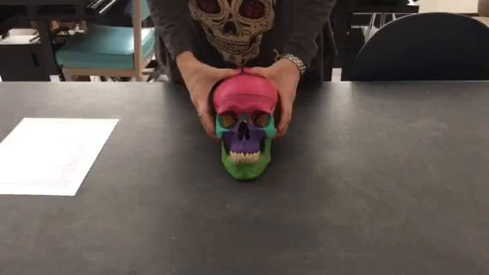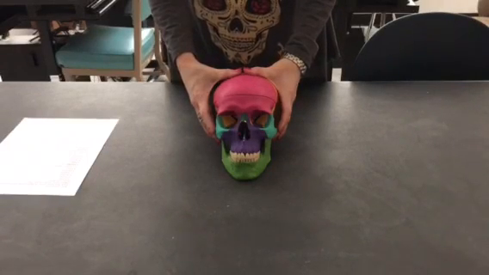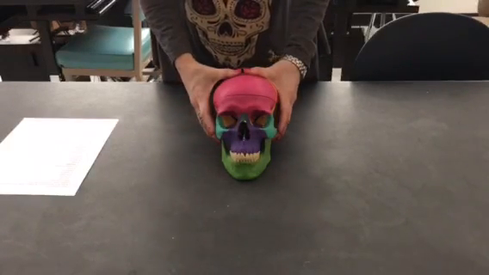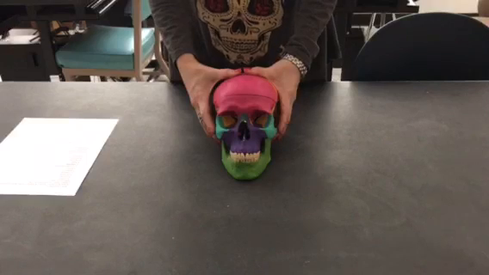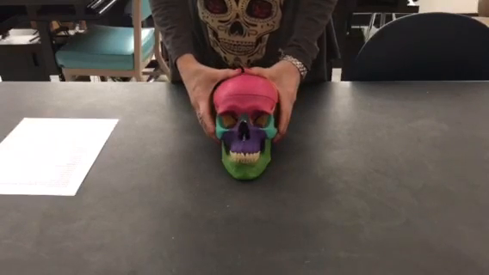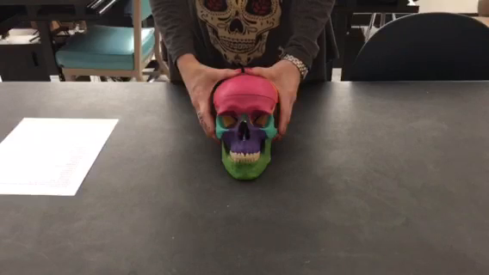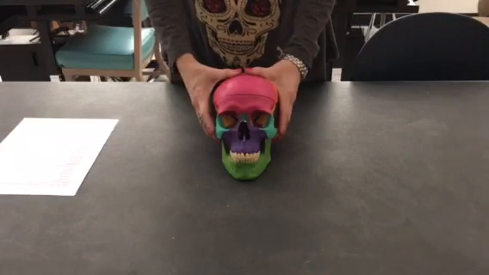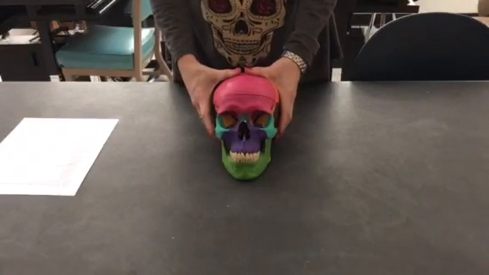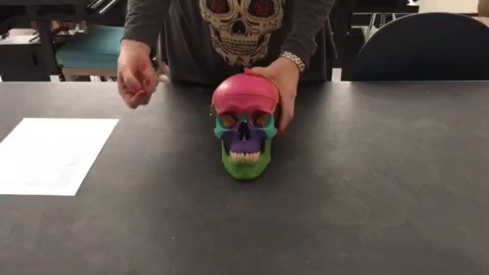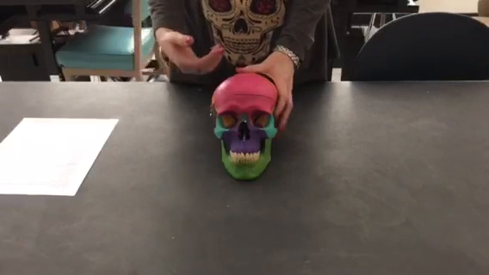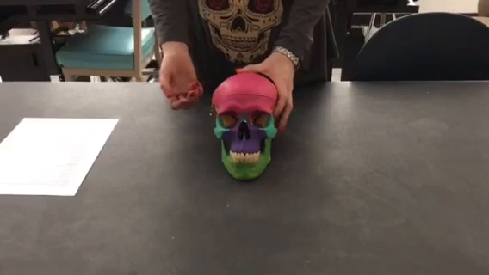Lastly, we are going to go over features of the skull. So features, you guys, are identifying characteristics on the skull. These allow us to identify certain areas of the cranium. Let's say if it was a forensic setting, and maybe the skull was in pieces. These landmarks and identifying characteristics can help us figure out what bone we have and what side it belongs to.